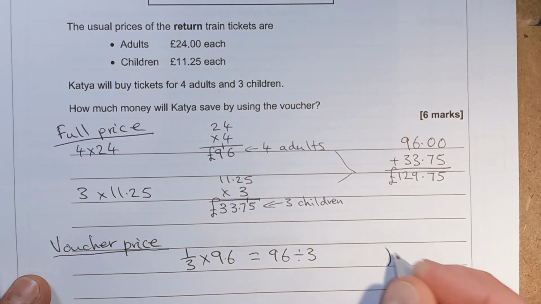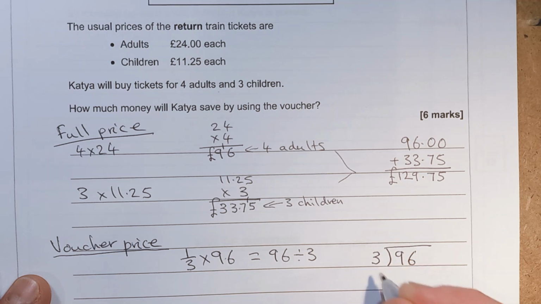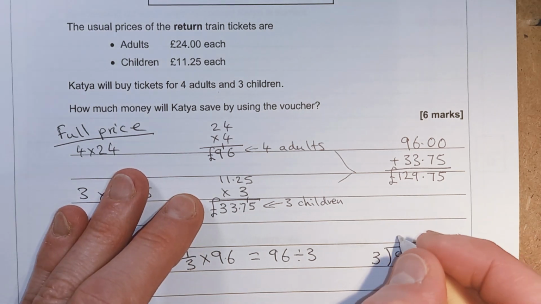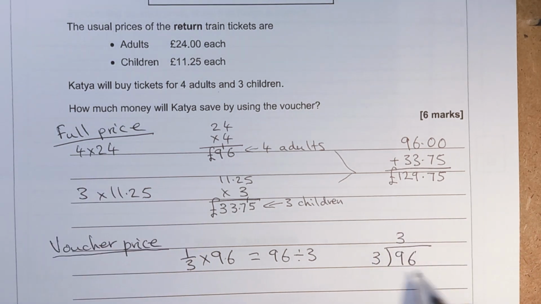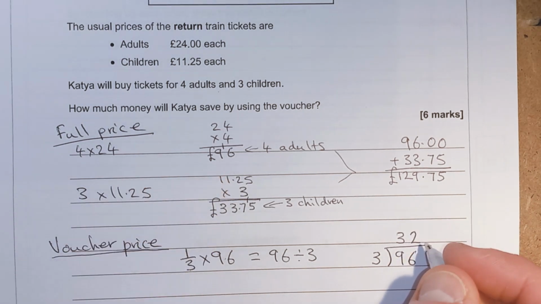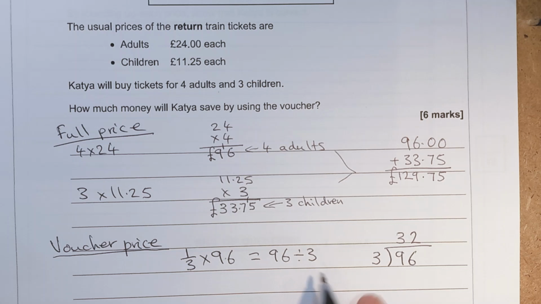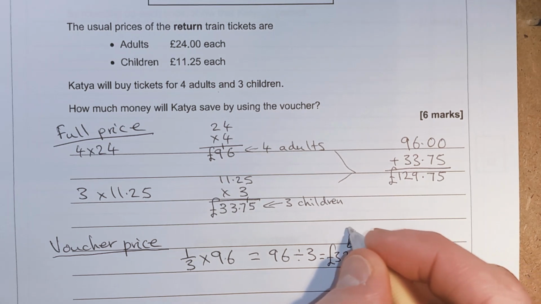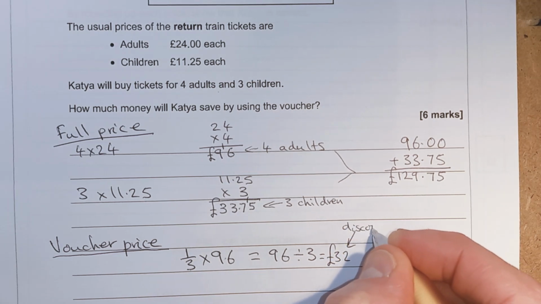We can do that using the bus stop method. Put the 96 in the bus stop, 3 on the outside. How many times does 3 go into 9? 3, 6, 9. That's 3 times. And how many times does 3 go into 6? 3, 6. That's twice. So this is telling us this is £32, and that's the discount.